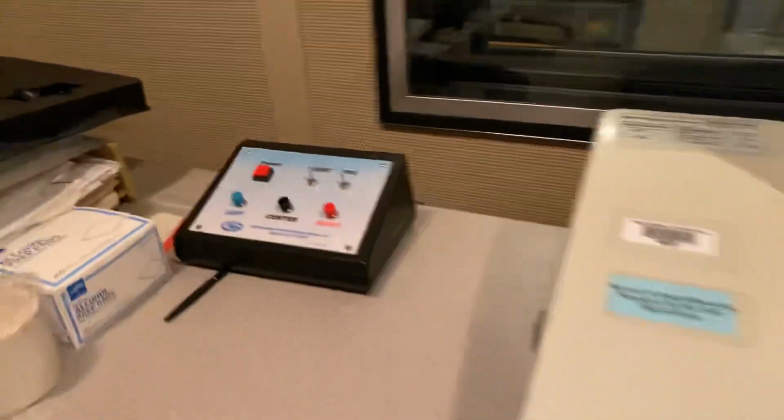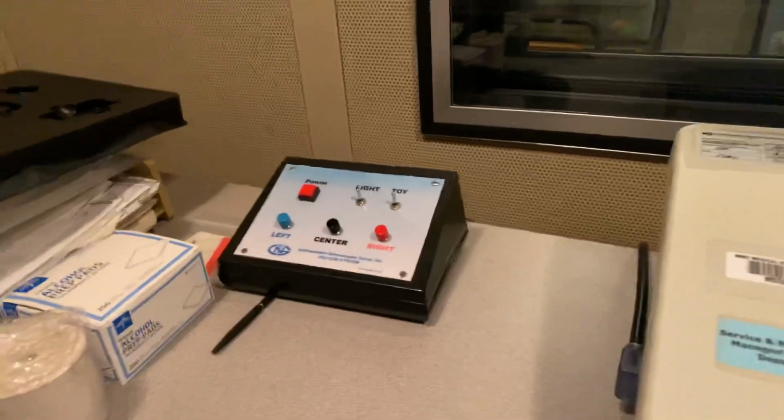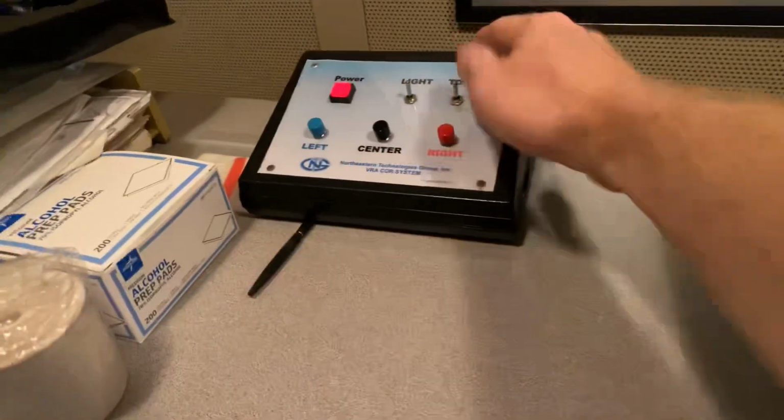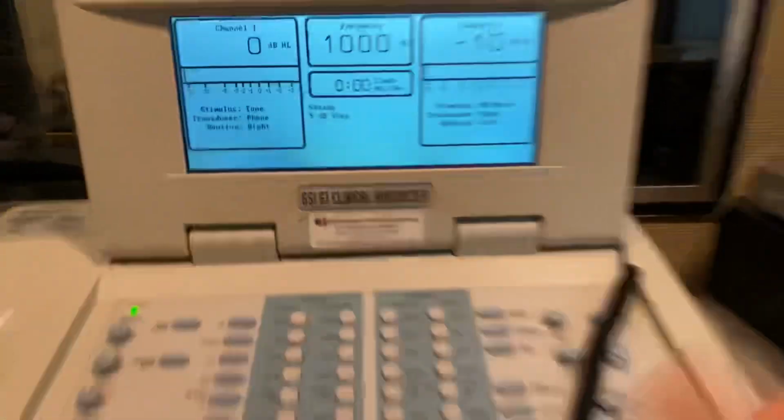Now, there are 2 pediatric tests that I want to go over really quickly with you. I'm going to set this up. I'm going to turn it around. With little kids, we obviously cannot do standard audiometry where we have the child raise their hand when they hear the sound. They just can't do it. An infant can't do that, obviously.